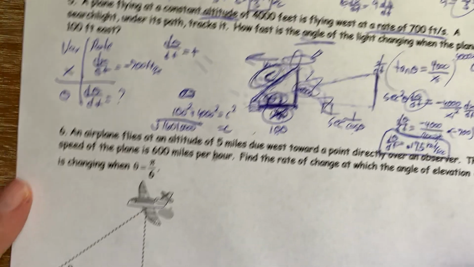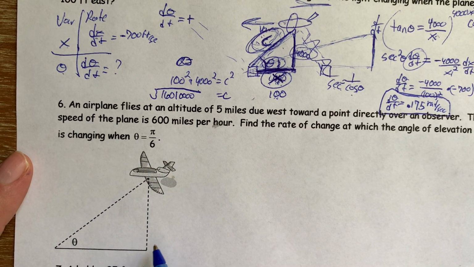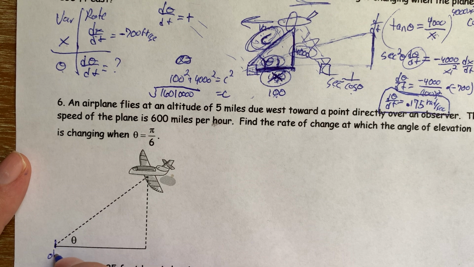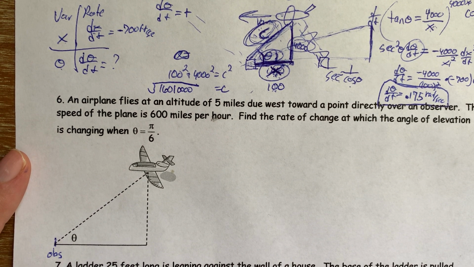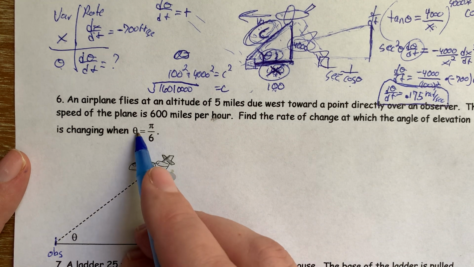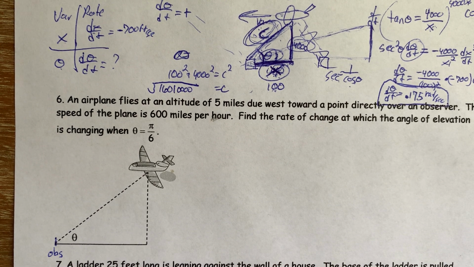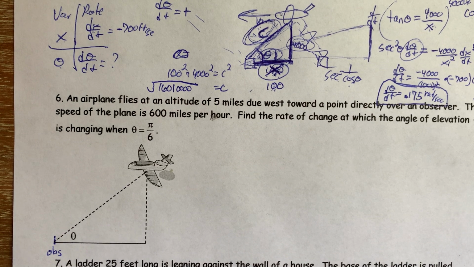So these are tricky. Let's see how you do on one on your own. An airplane flies at an altitude of 5 miles due west towards a point directly over an observer. So here's the observer. The speed of the plane is 600 miles per hour. Find the rate of change at which the angle of elevation is changing when the angle is pi over 6. So try this one on your own. Try to set it up. You probably will struggle on this, and that's okay. But try it on your own.